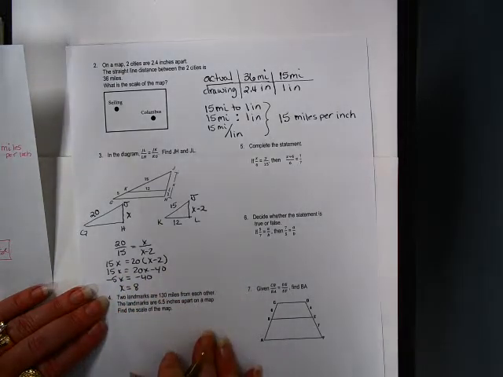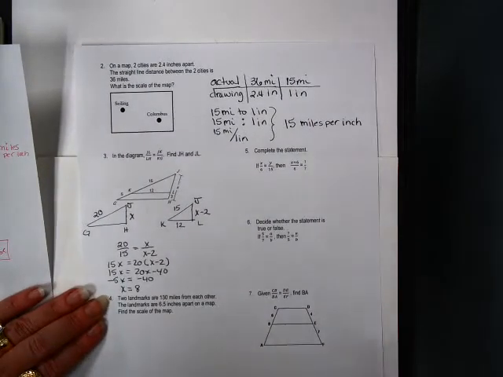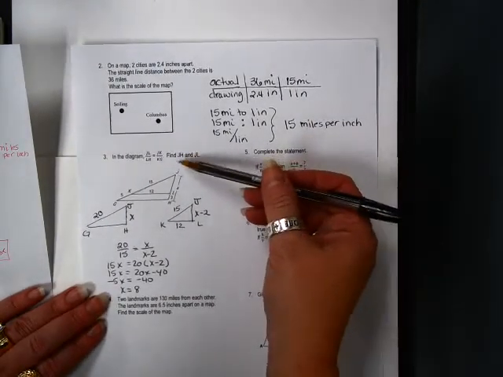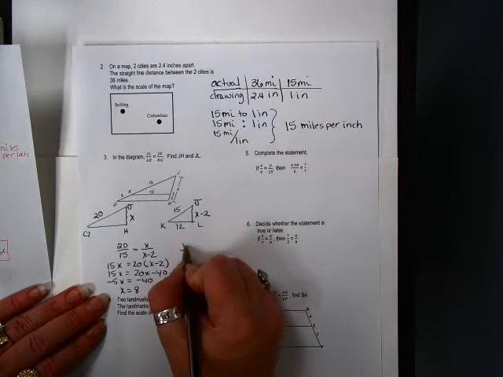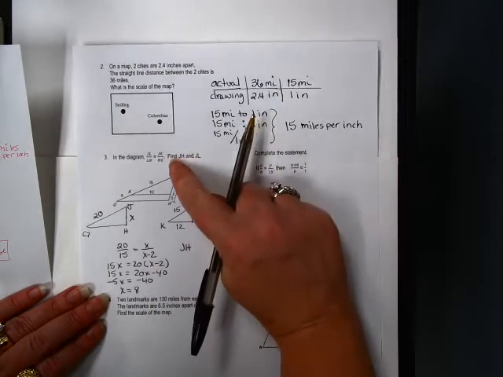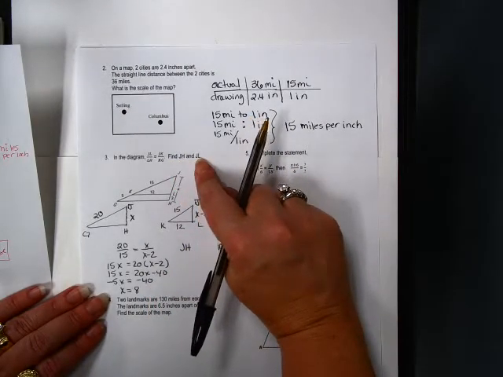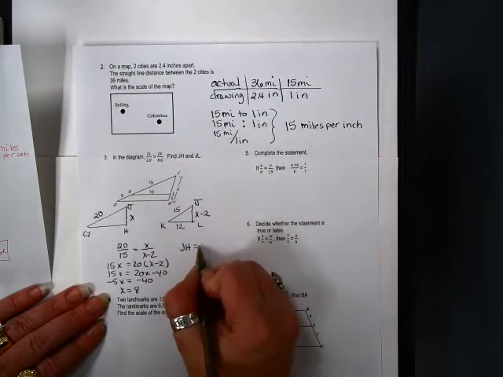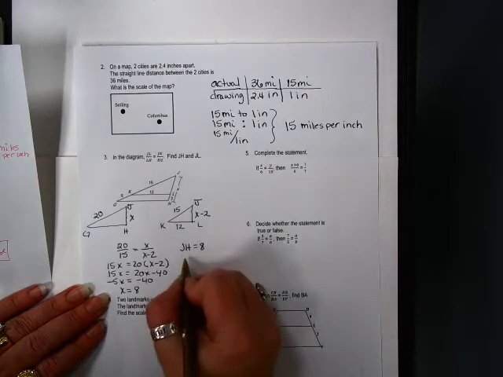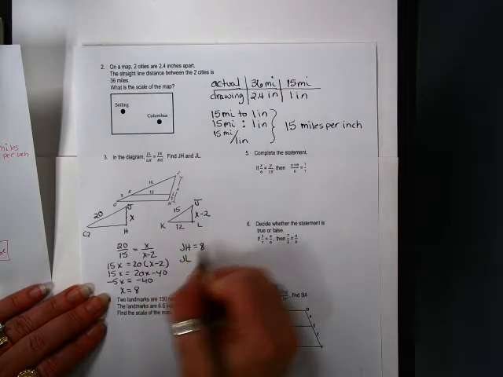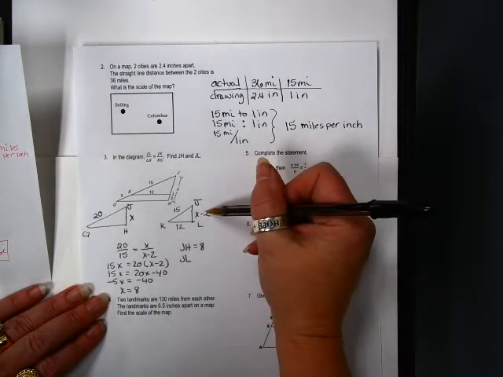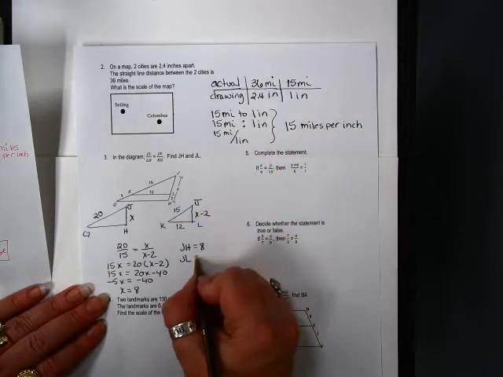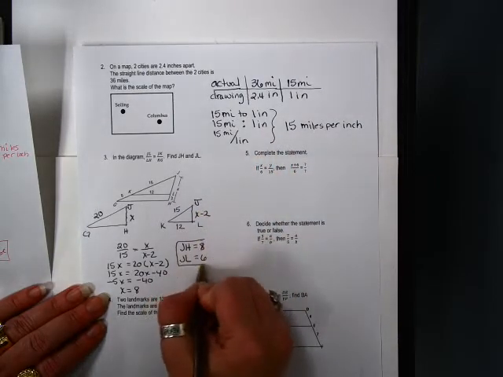Now remember, 8 is not necessarily what you want. You have to look back up here at the top and ask, how do I need to answer my question? They want me to find JH and JL. JH is the same as X, so JH would be 8. Now JL, on the other hand, is going to be X minus 2, so that's 8 minus 2, which is 6. So there's my final answers.